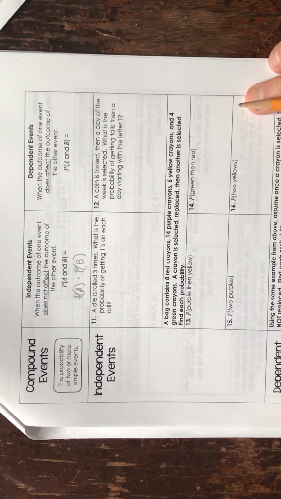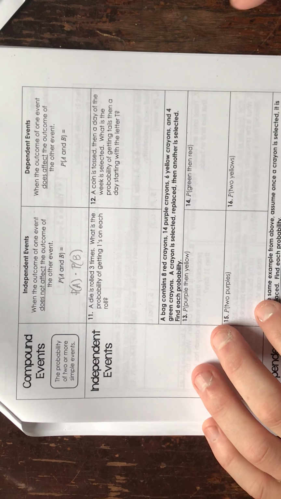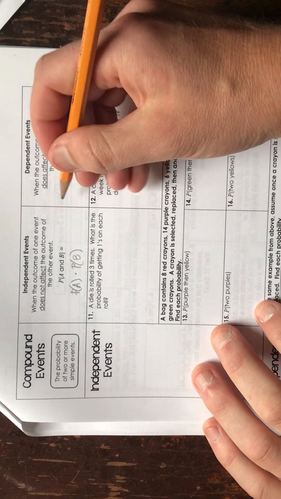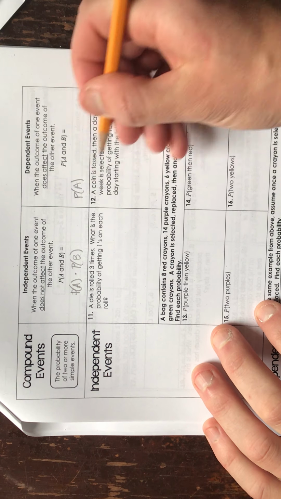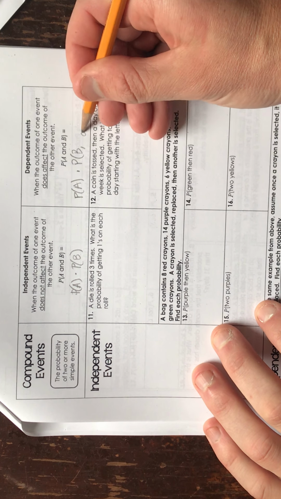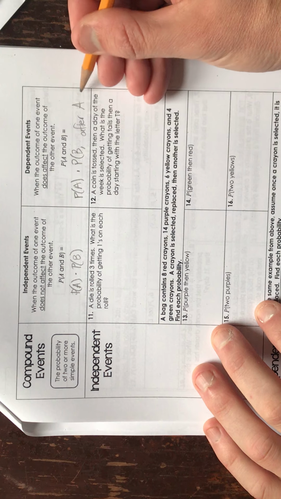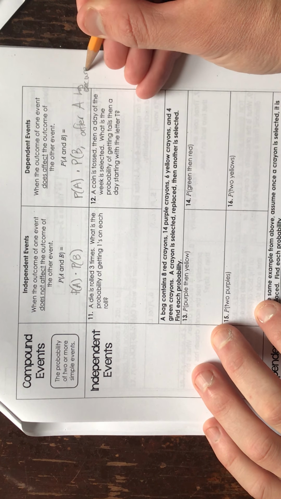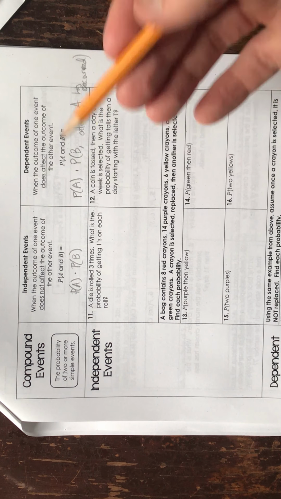Okay? We also have dependent events. So that's when the outcome of one event does affect the outcome of the other event. In this situation, you're going to take the probability of A and multiply it by the probability of B after A has occurred. Okay? So these are situations where whatever happens in that first situation, outcome A, it's going to change what's going to be happening with outcome B a little bit.